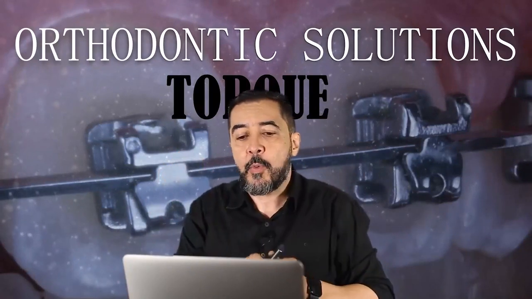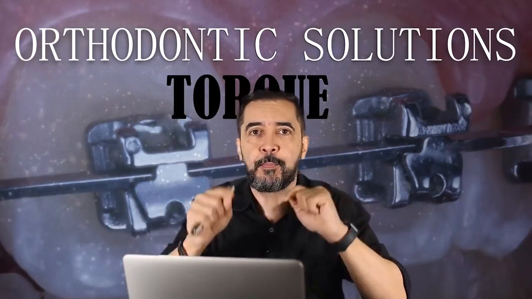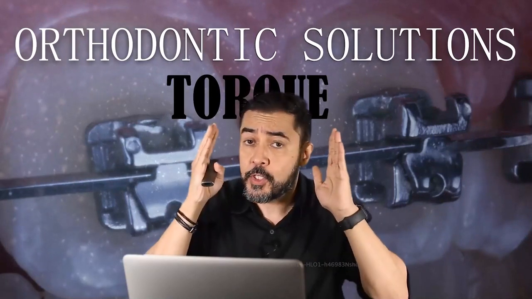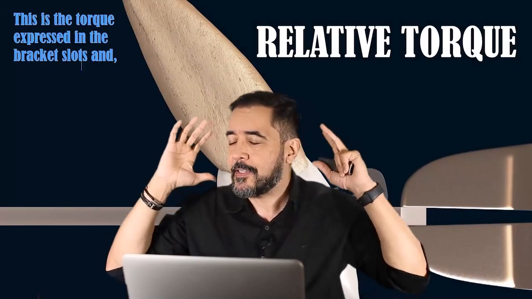Friends, so now we're back with torque, always torque. And this is a very important notion, a very important concept of torque. This is the relative torque. Now we're entering, this is very important.